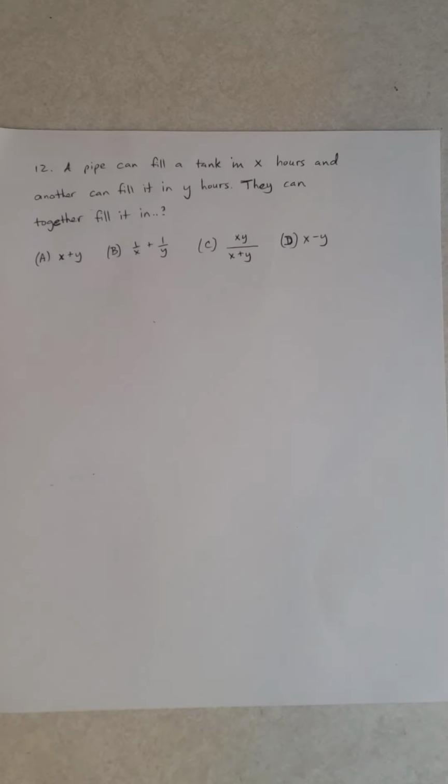So option A is X plus Y. Option B is 1 over X plus 1 over Y. Option C is XY over X plus Y. And option D is X minus Y.